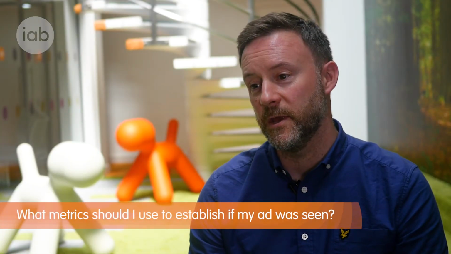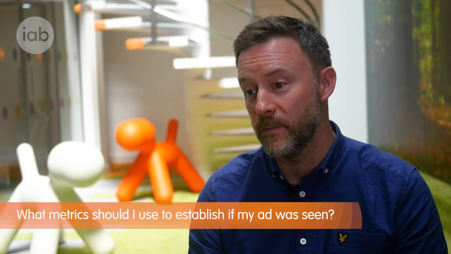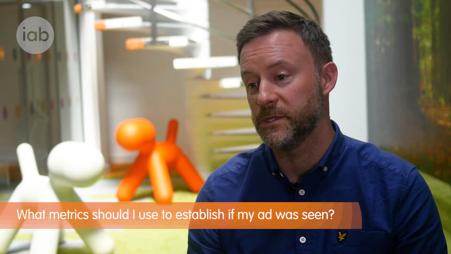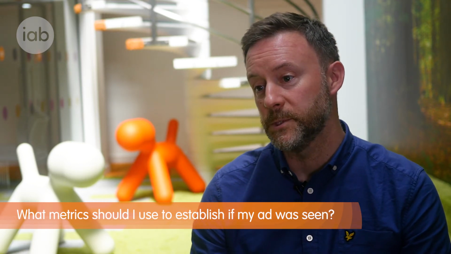So just because an ad was viewable doesn't necessarily mean that it was actually seen. If you want to work that out, you have to use a different research technique. You might use a pre and post survey, you might use a control and exposed survey and ask people if they recall the ad. Obviously they might have seen the ad and not recall it. Another thing you could do is use eye tracking software on a sample of internet users and see if they're actually looking at the ad. But just like other media, you have to use an additional research technique to find out if the ad was actually seen.